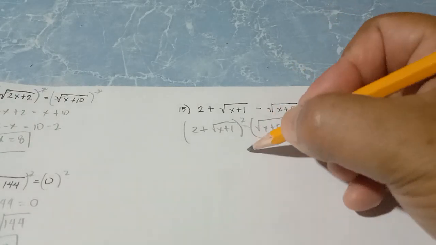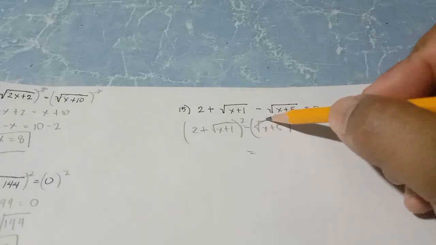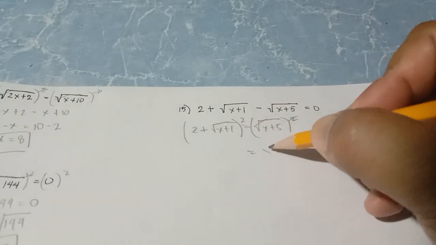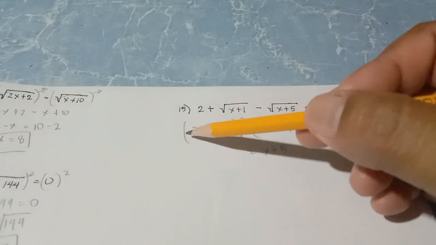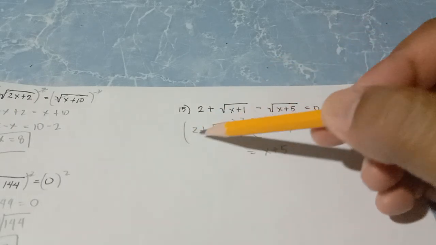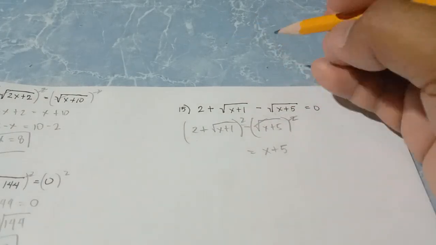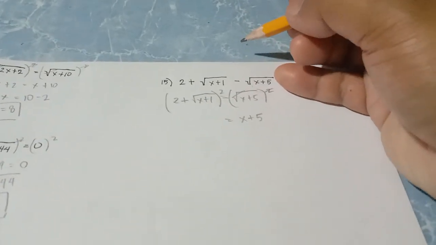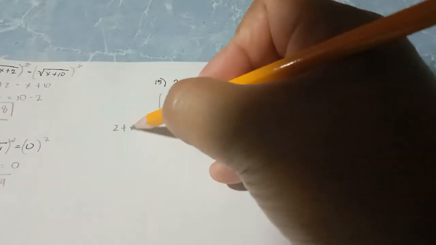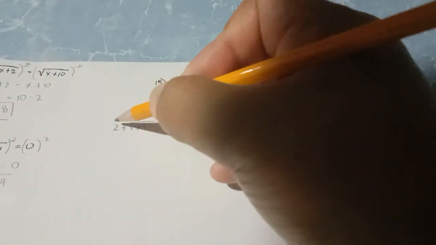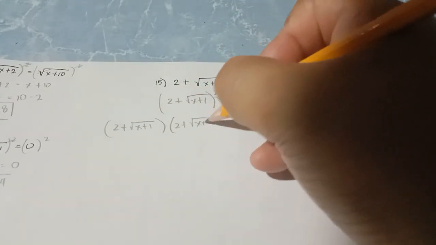Okay, so dito sa kabila, unahin ko para medyo madali-dali ang pagpapaliwanag. Cancel na yung radical, walang problema. X plus 5, yun na lang ang natira. So dito, ita-times ko daw ito ng 2 beses. Okay? Ipakita natin ng mahabang solution para mas lalo nyo maintindihan. So, ibig sabihin niya ay 2 plus the square root of x plus 1 times 2 plus the square root of x plus 1.